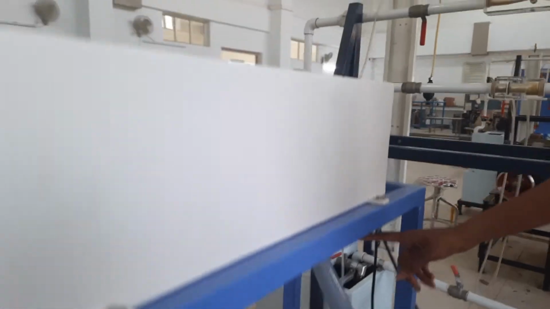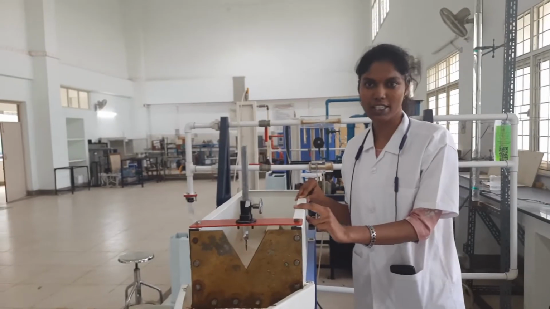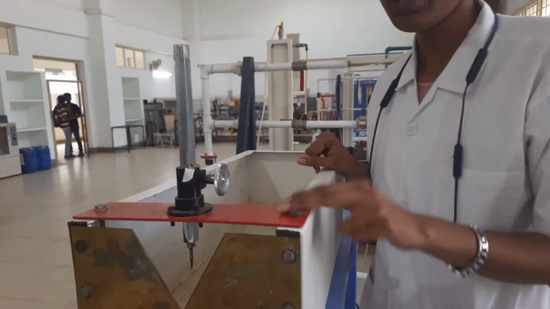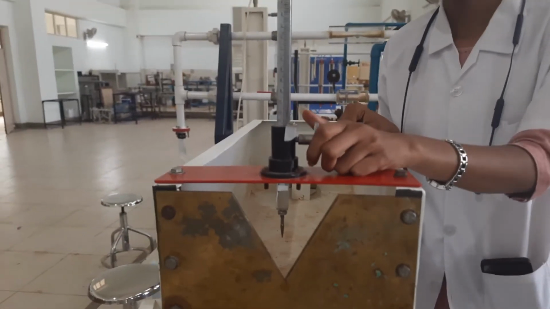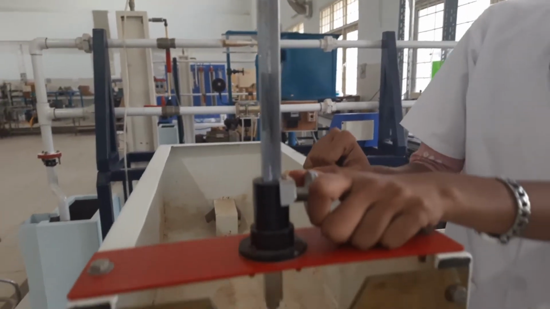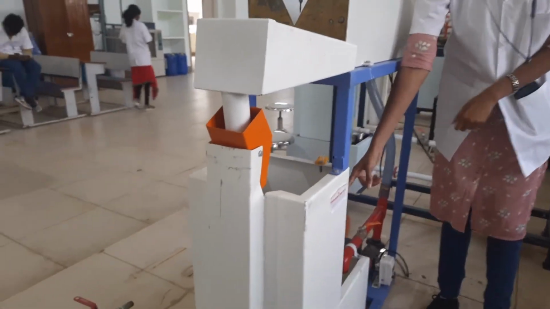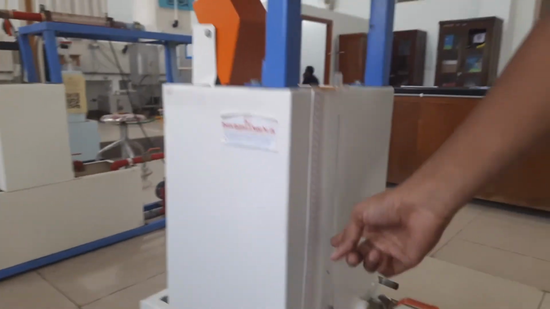When the water is connected to this rectangular tank, this tank is called the notch tank. Here, when the water attains a steady state, we need to measure the depth of the water with the help of this depth meter. And for finding the actual discharge of water, we need to take a rise of 5 centimeters and measure its corresponding time.